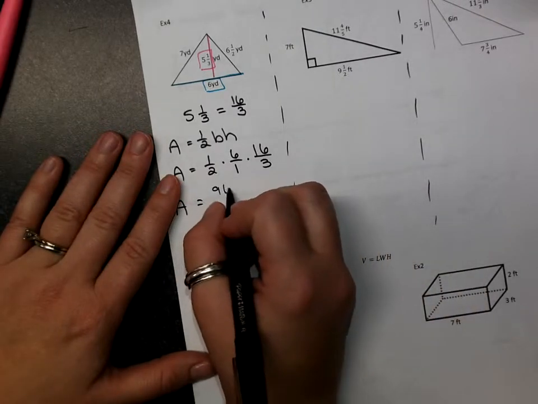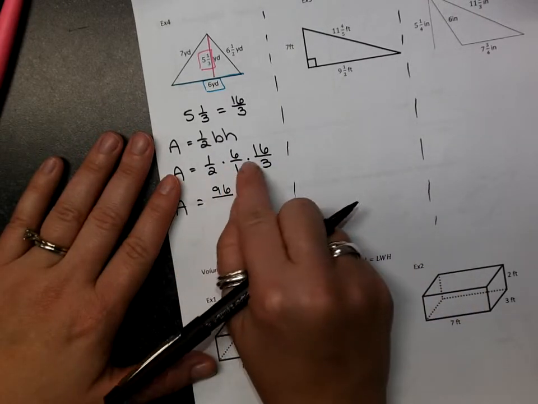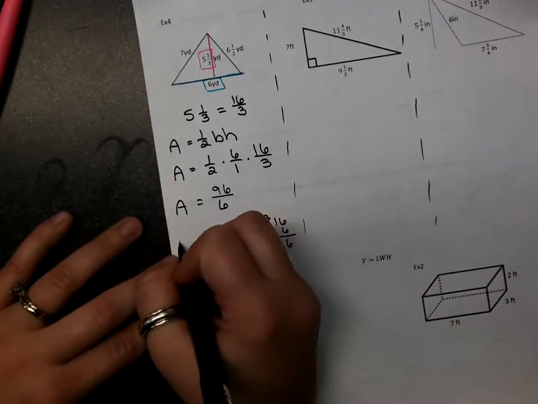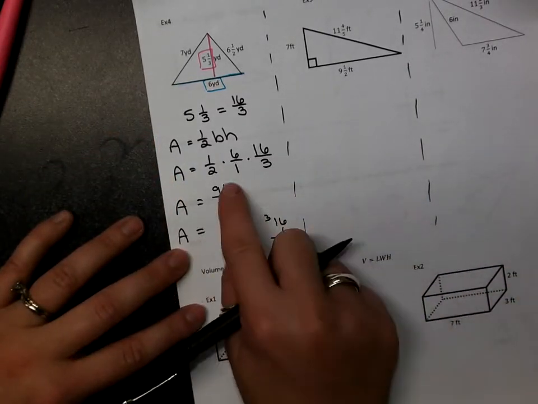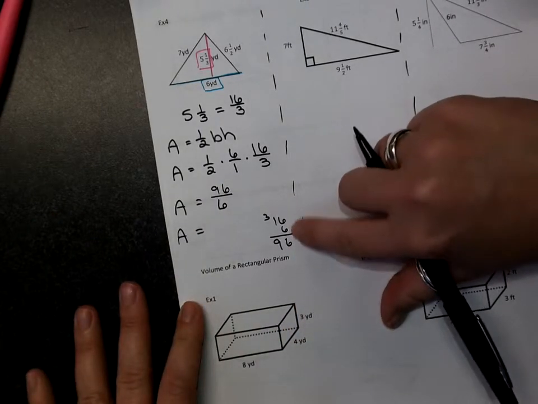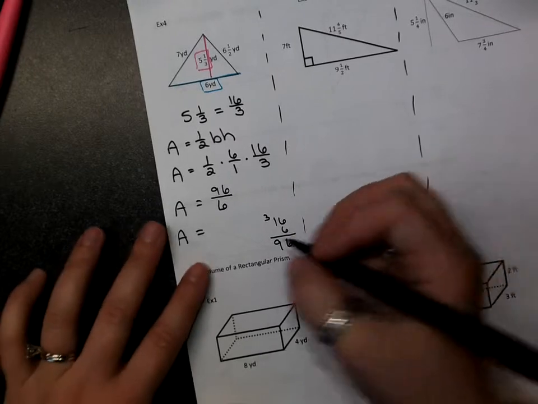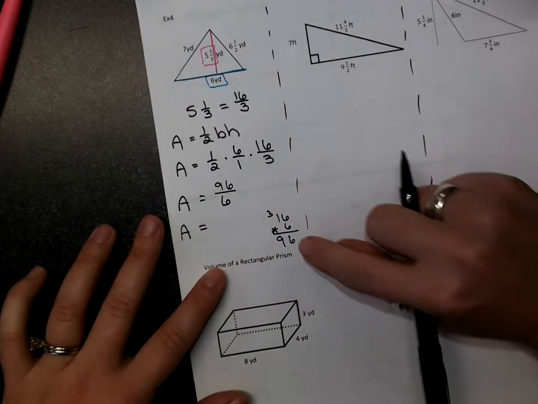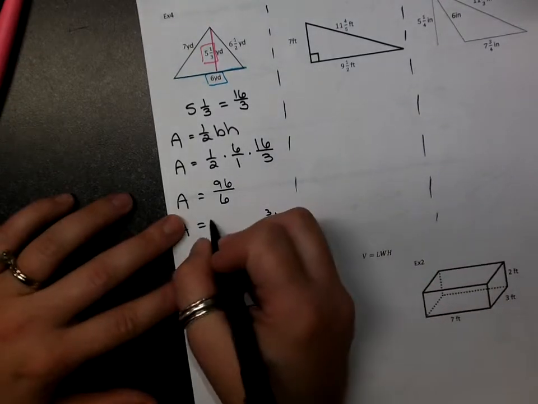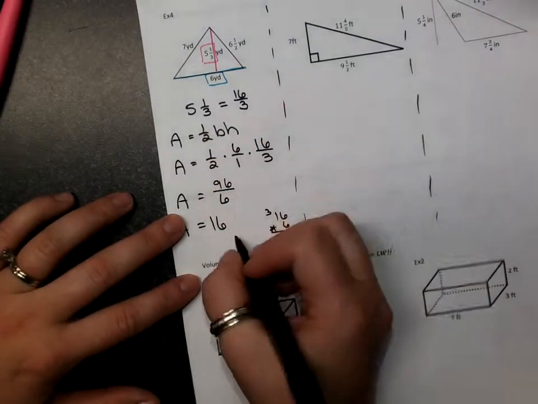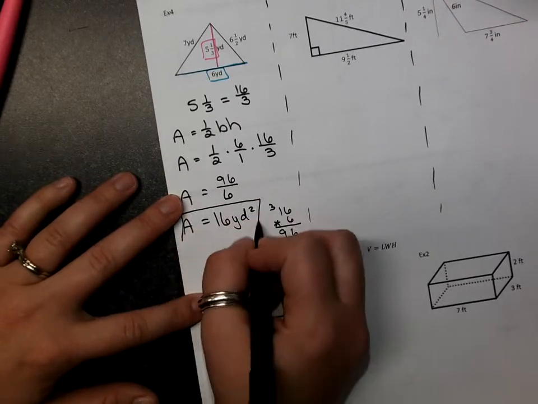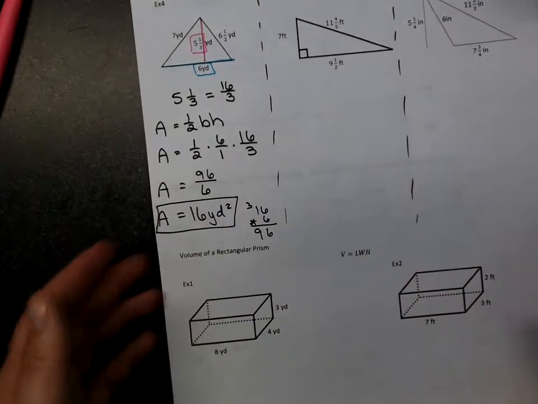So it's 96 over 2 times 1 times 3 is 6. And that does divide nicely. 96 divided by 6. If you notice here in my scratch work, we multiplied these to get 96. So 96 divided by 6 will give us 16. If not, you can just divide that out. And it's yards squared. So the area is 16 square yards.